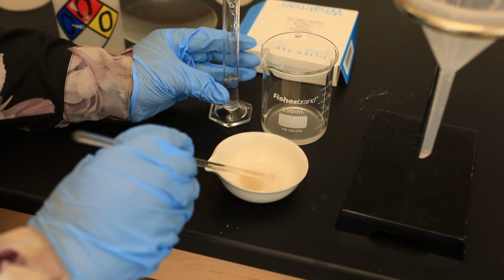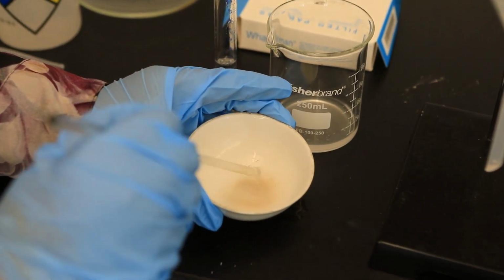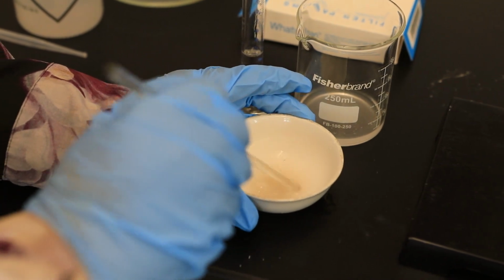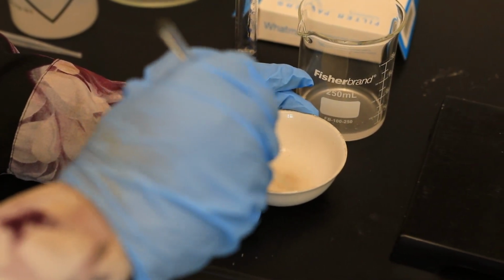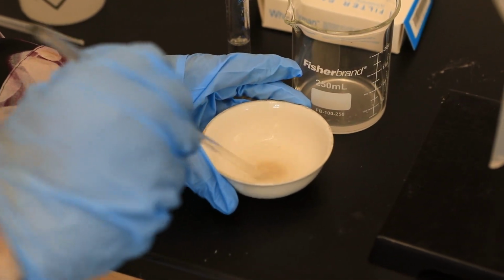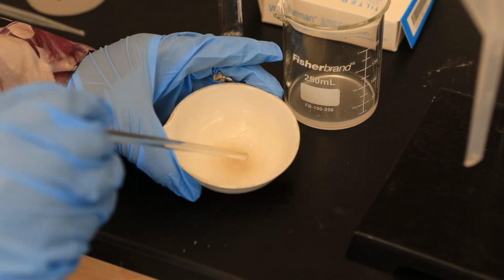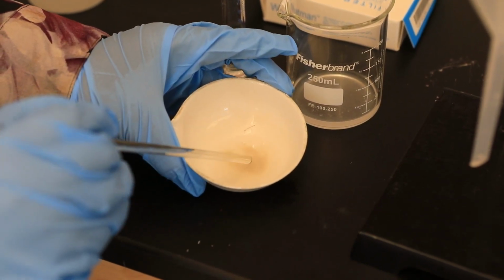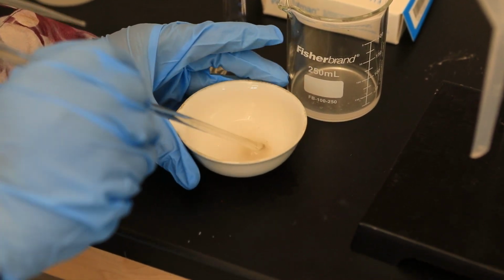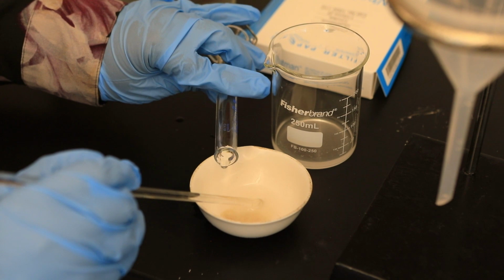Now, when the reaction is almost complete, what do you notice? You will note that you no longer see the evolution of that gas. So I'm going to keep on adding with stirring to make sure that I have converted all of the calcium carbonate to calcium chloride. Notice that that sand is pretty inert. That sand is not reacting with HCl.